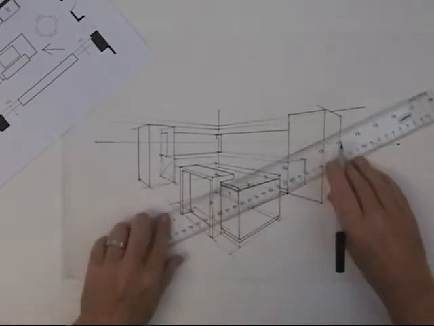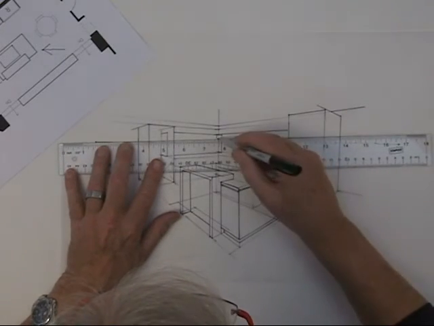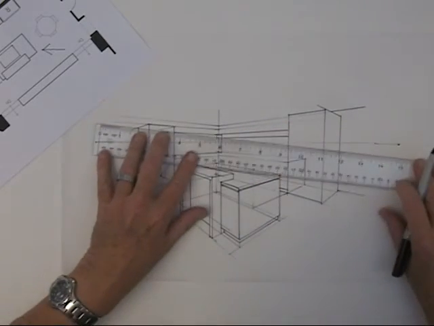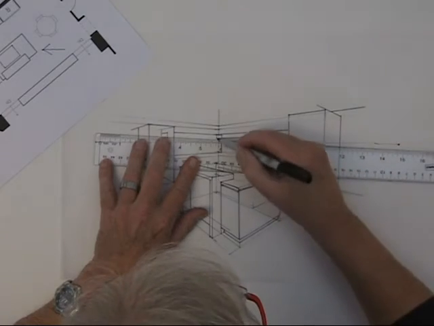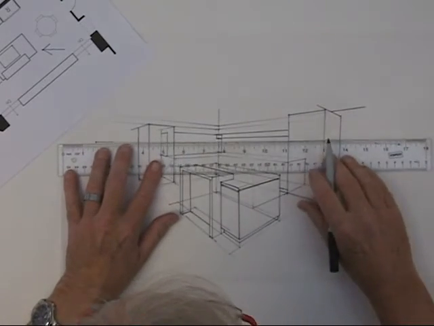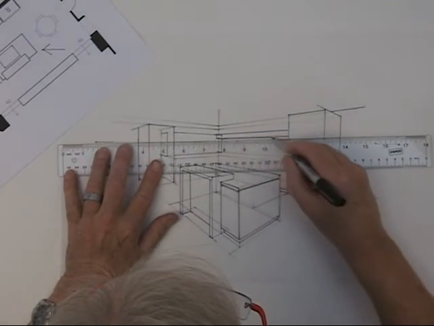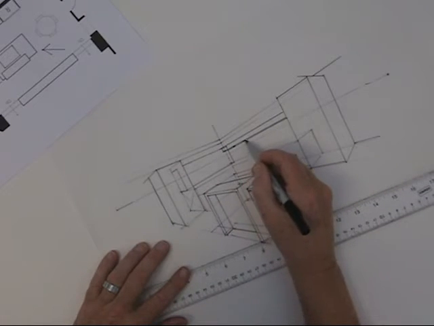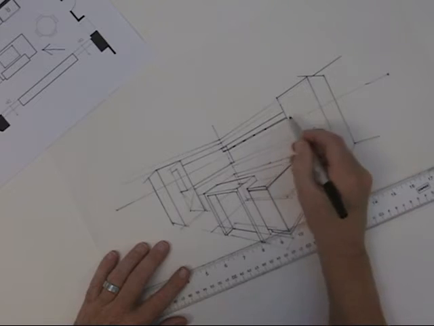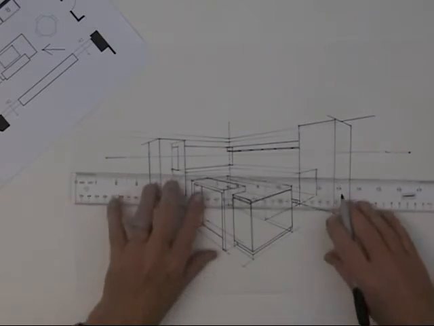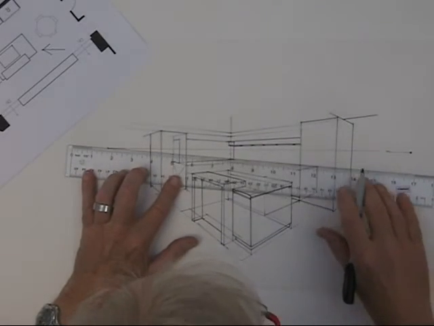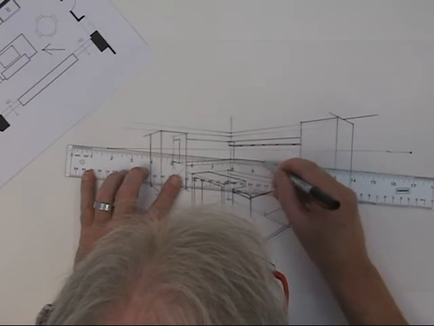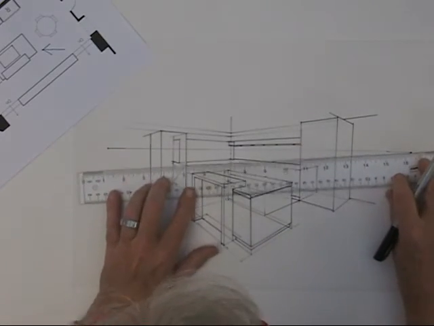I'll add that in lightly, and it has a little bit of depth. And there are lights underneath. I will just kind of indicate about where those lights go. And now I'll add a few more heavy lines just to kind of finish up this basic layout.